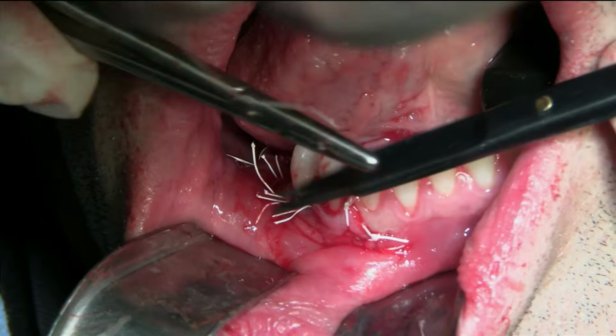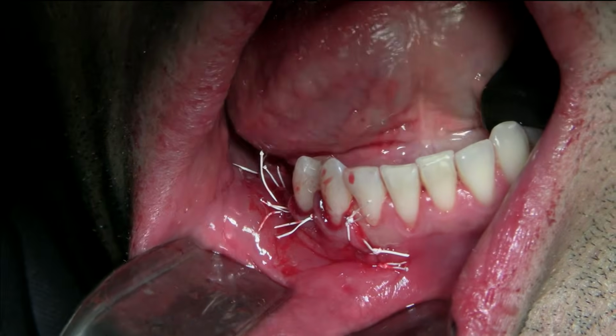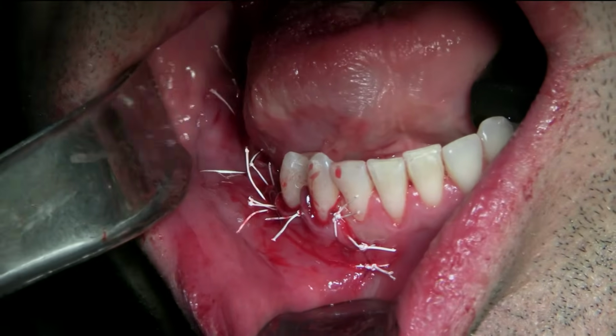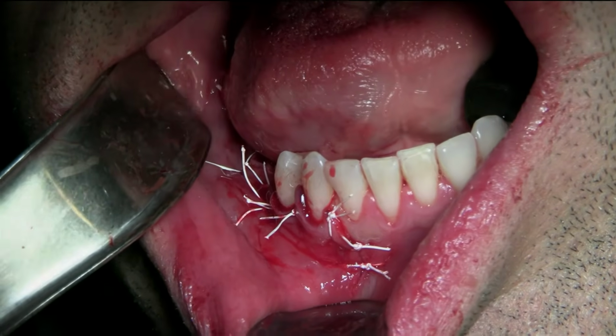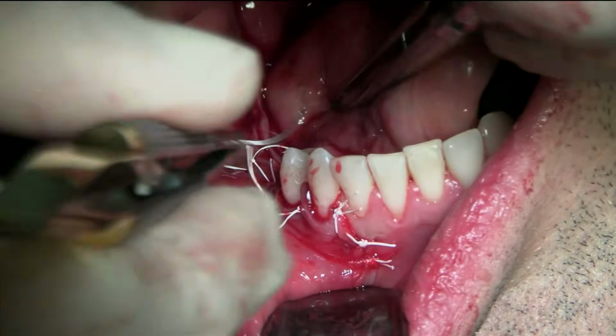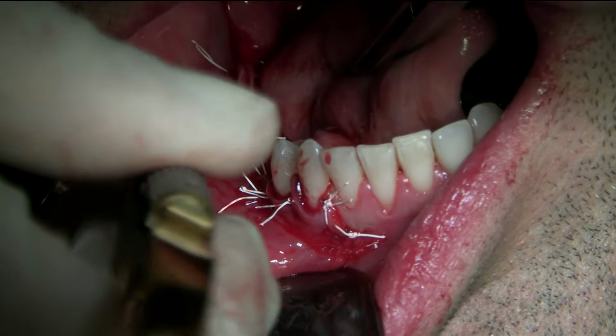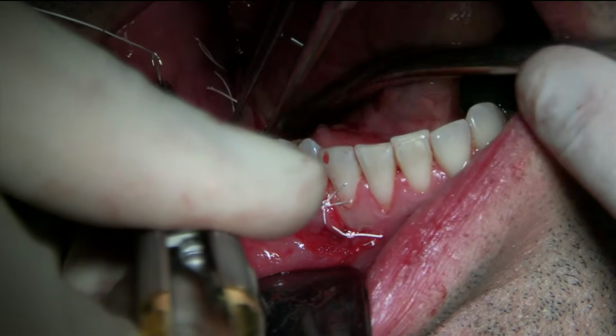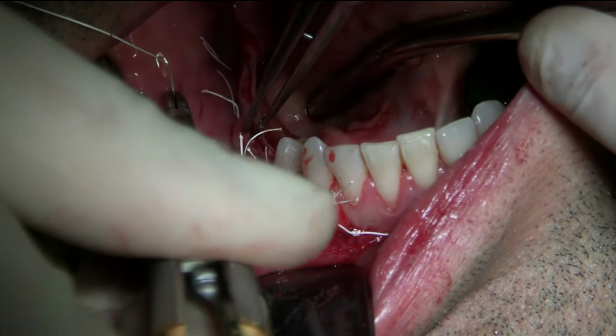Okay. Considering the fact that PTFE can reduce bacterial adhesion into small pores, can you tell us what your protocol is for managing the early exposure of the PTFE and later exposure of the membrane? Okay, so the question is, what would we do with an early or late exposure?